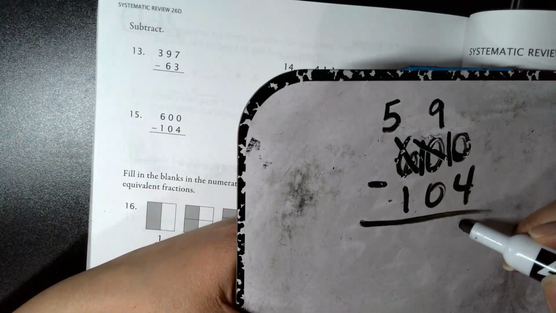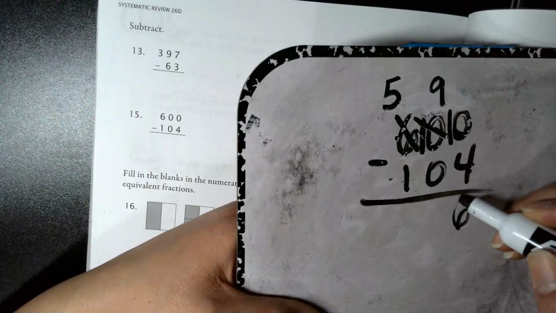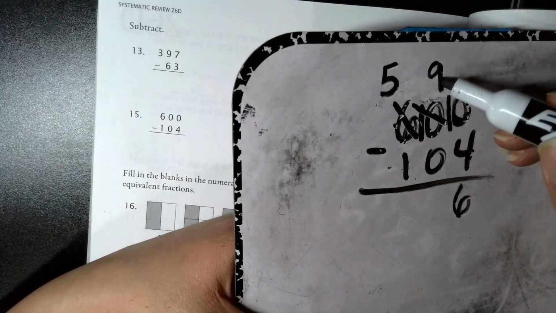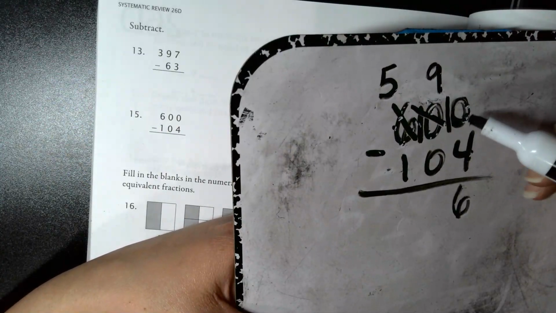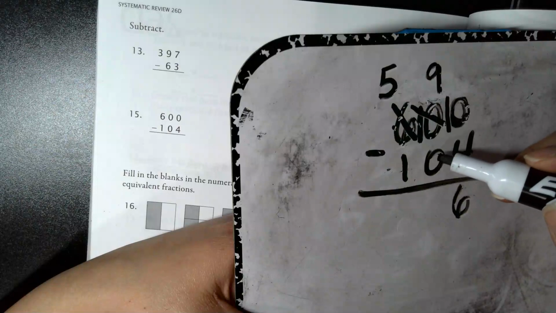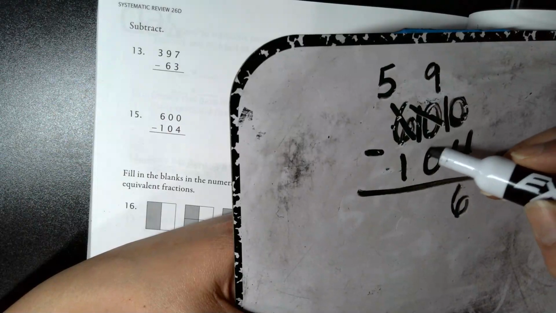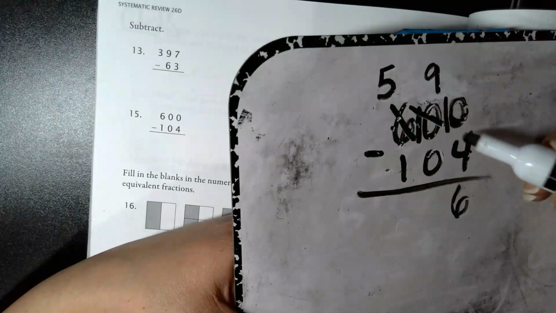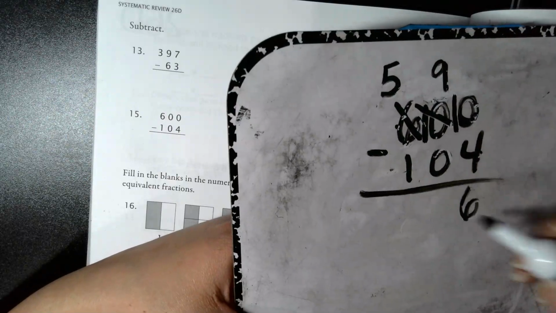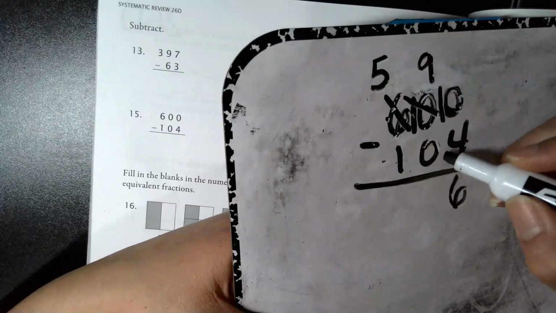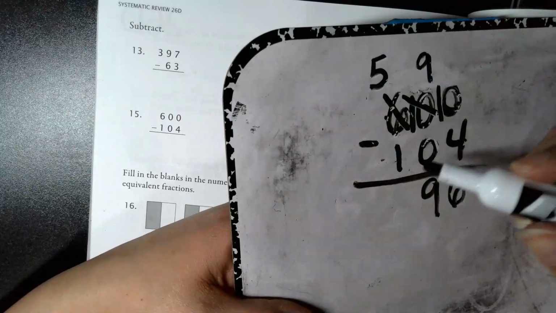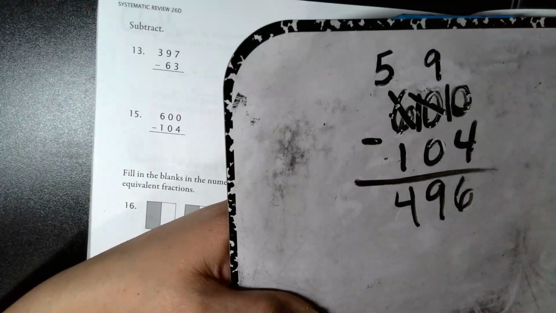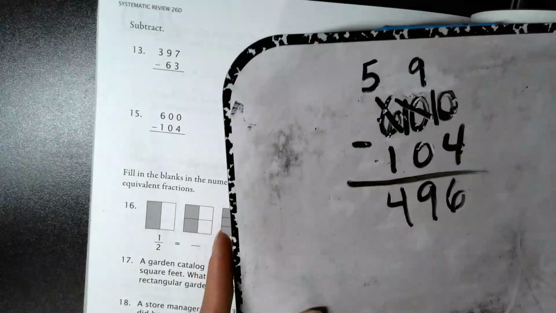10 minus 4, that is 6. He can finally give some to his friend. And then now this one can too, because before the middle number wasn't going to be able to give anything else out either, because it was also a 0. But it doesn't have to give anything out, so it just stays a 9, because it's 9 minus 0, that's 9. And then 5 minus 1 is 4. So our answer is 496.